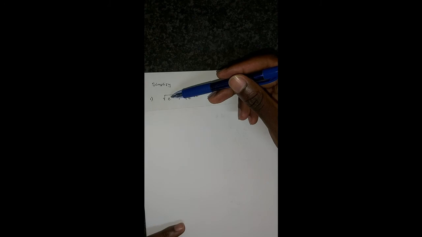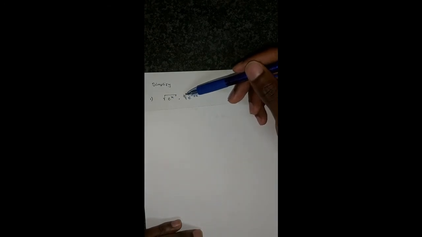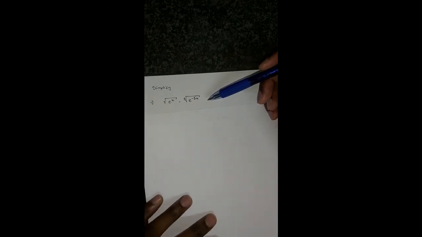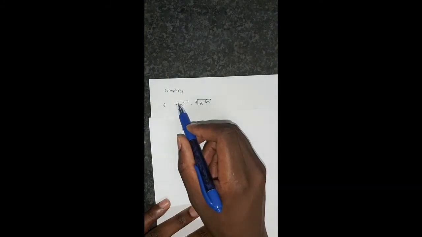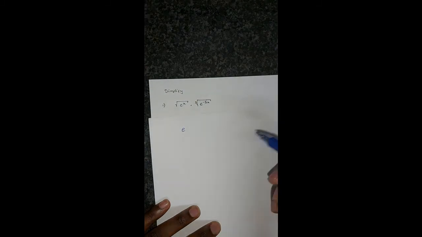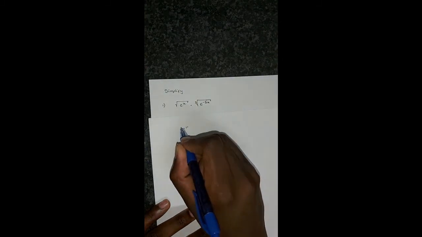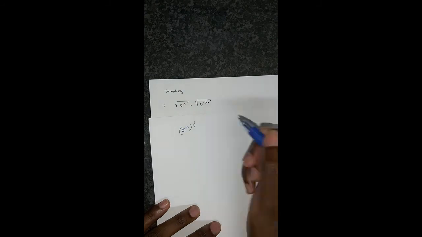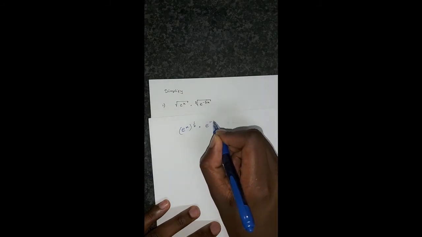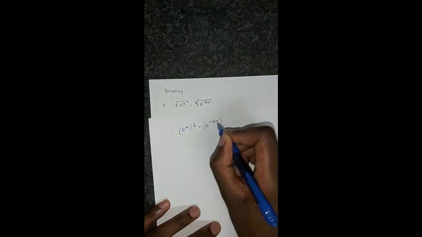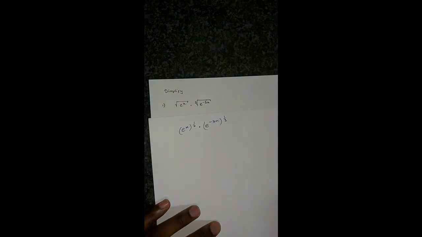Okay, so for the next set of questions, we have to simplify the square root of exponent of x times the cube root of exponent of negative 3x. Using laws of exponents, I'm just going to write this without the square root, but with the powers in fractional form. That's exponent of x to the power of a half, multiplied by exponent of negative 3x to the power of 1 over 3.